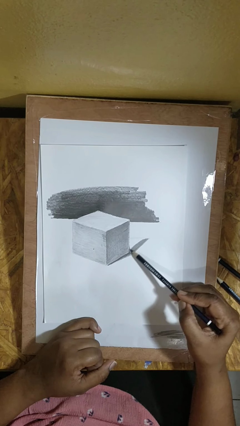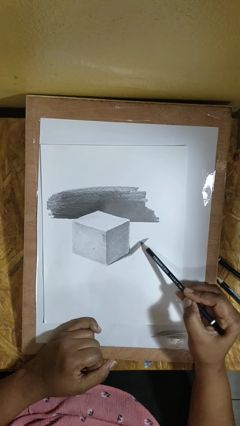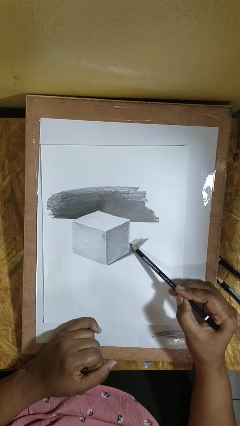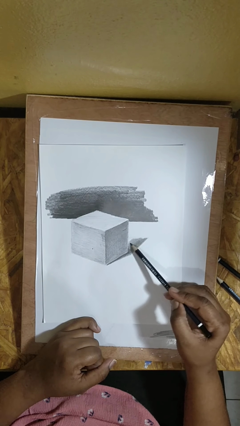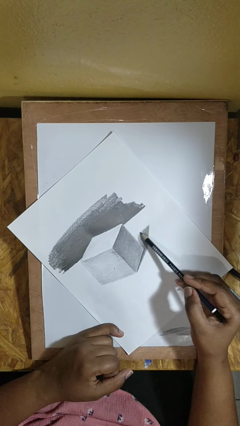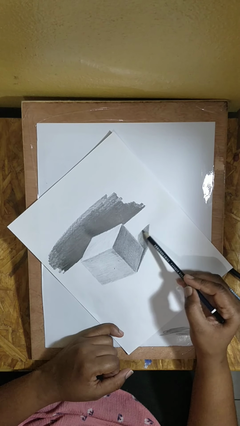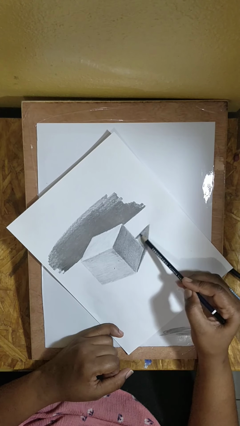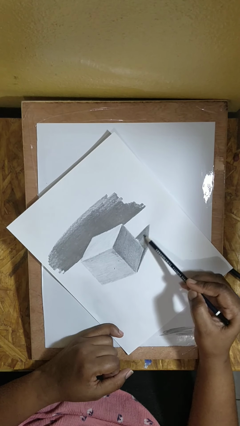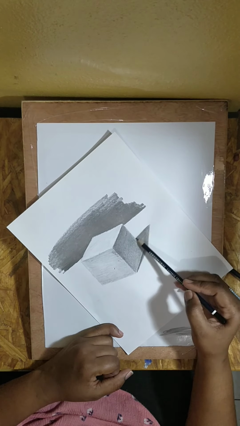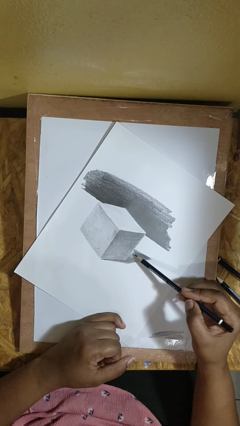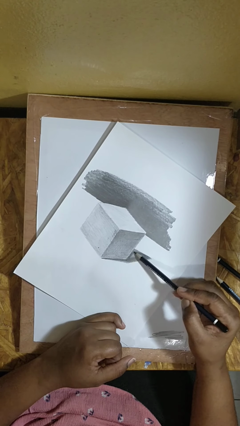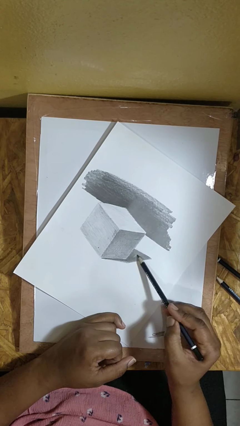Looking at your shadow and the value of your shadow, and you're trying to ensure that you get it right. Alright, I do hope that this video was helpful. So again, watch out for your values. Watch out for the different values that are in the composition, and you know, try to pick them out.